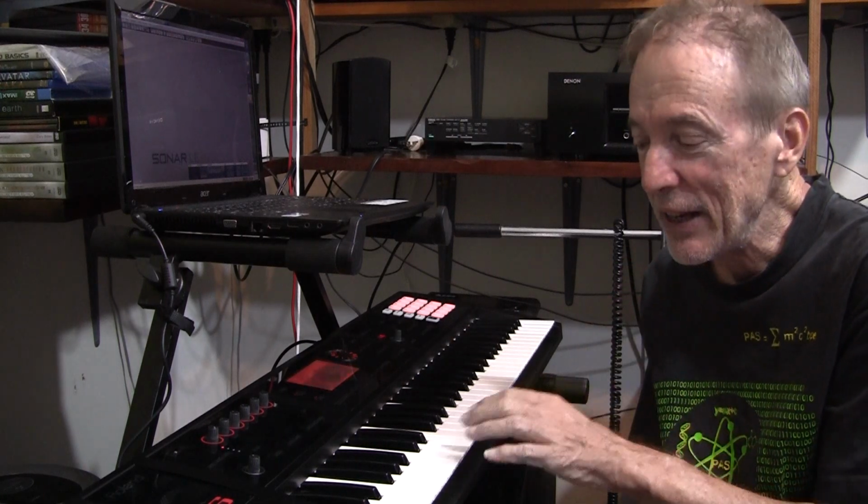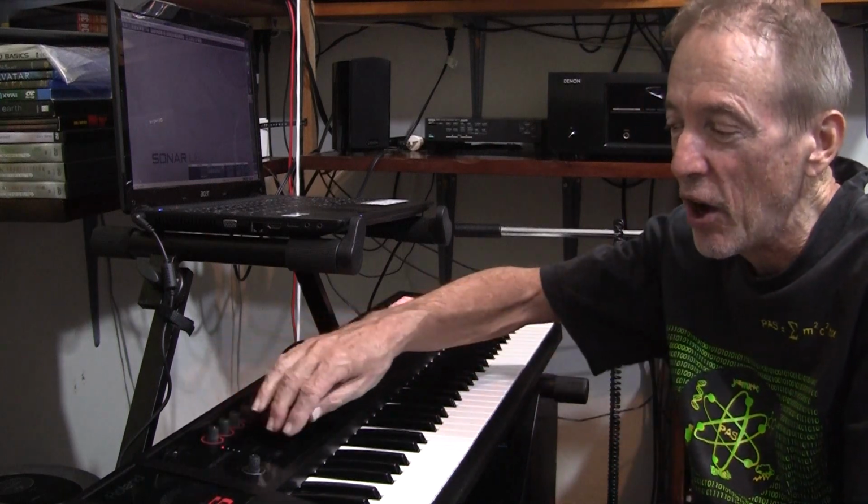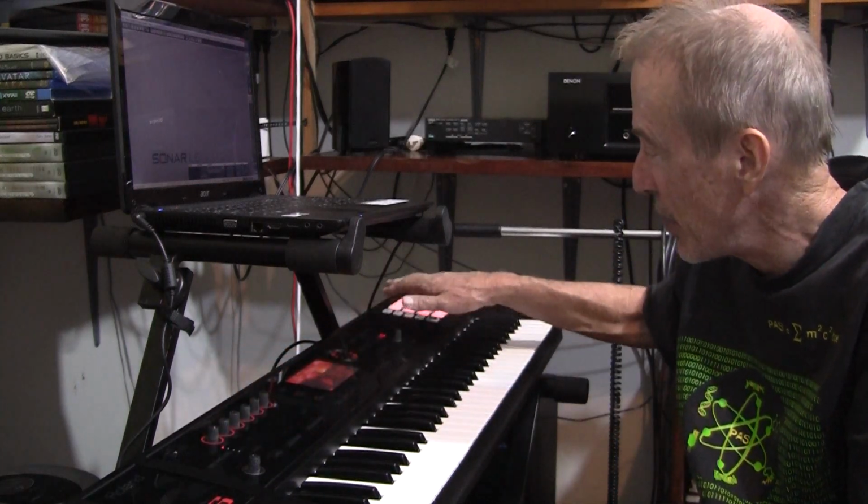MIDI information does not produce any sound. It's just the information, and it can come from one of two sources. It can come from playing the keys, which is musical information, a track of music, or it can come from turning the knobs and pressing the switches, which is a control surface function.